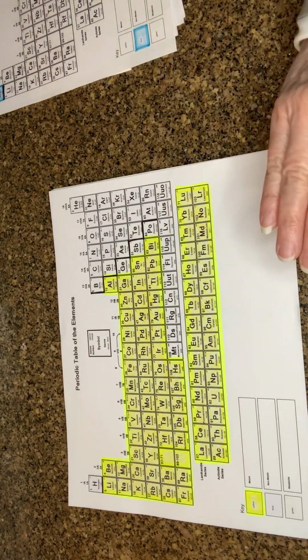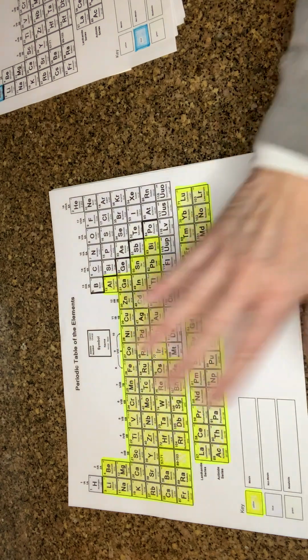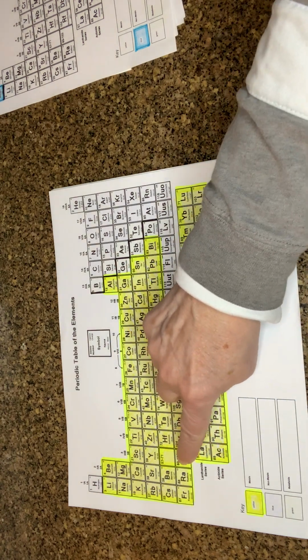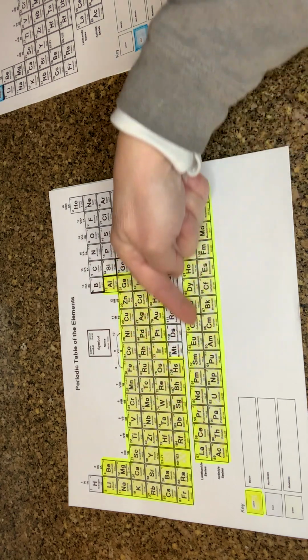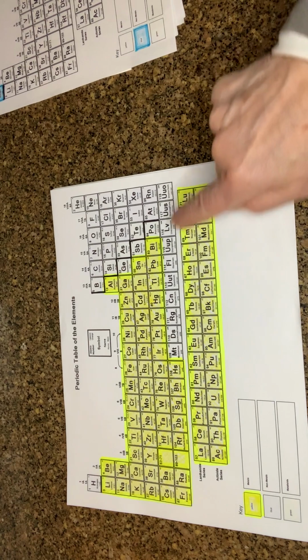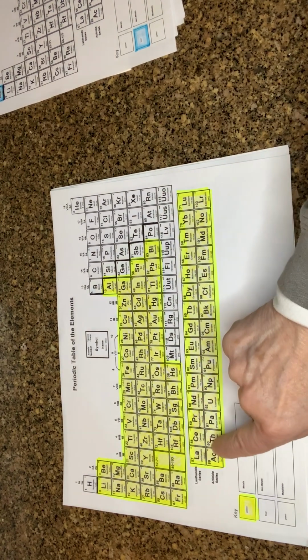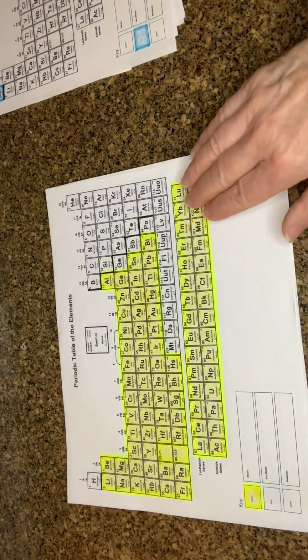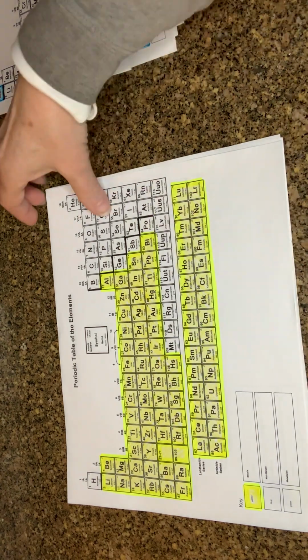The metals are massive. They're all over the place. In fact, there's this little space here that includes this giant line here, which is 57 through 71, and then the 89 through 103 is this line down here. So all of those are considered to be metals, so there's a lot of them.